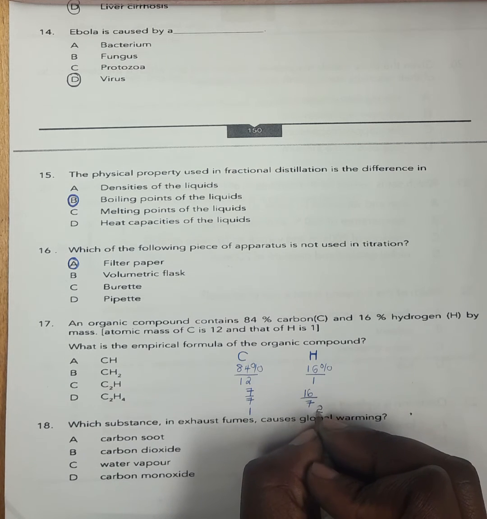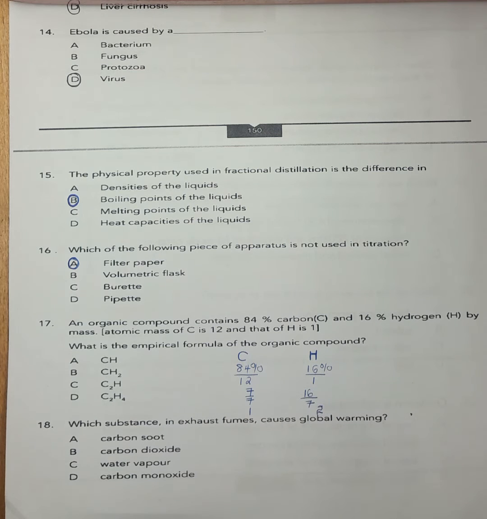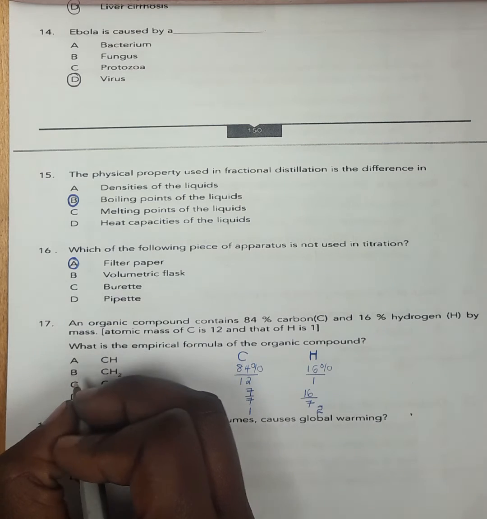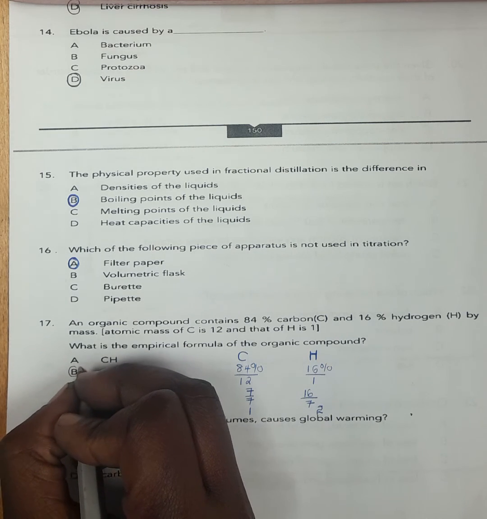If the figure we are obtaining is below 5, we round down. And if it is greater than 5, we round up. So in this case, we are going to round down for us to have CH2 as our empirical formula.